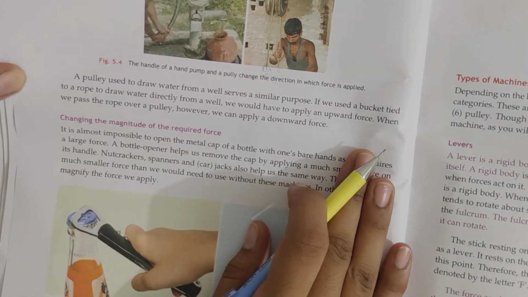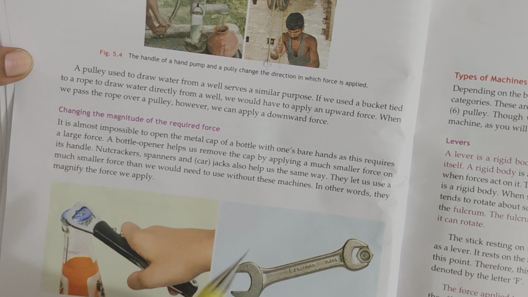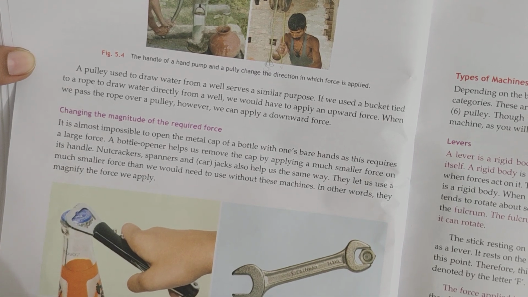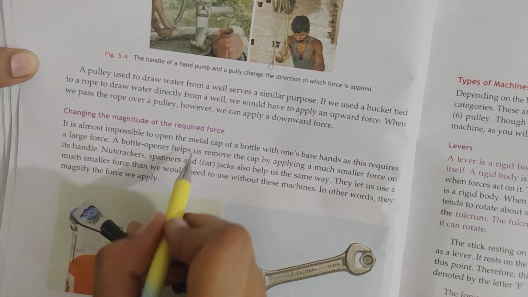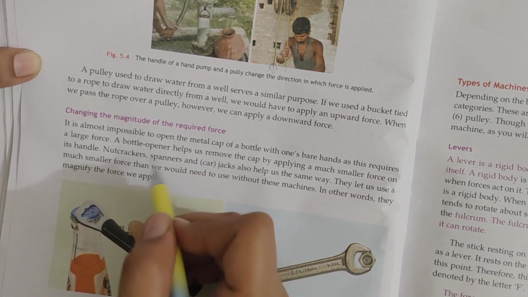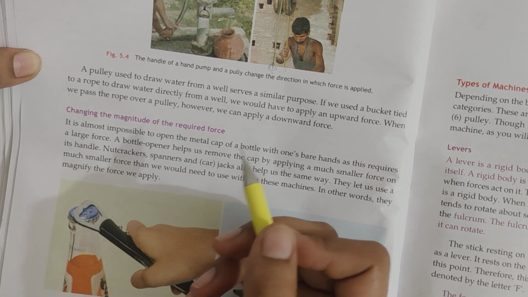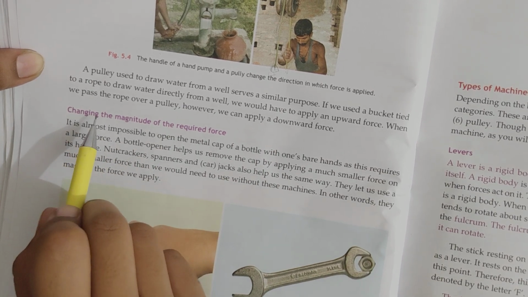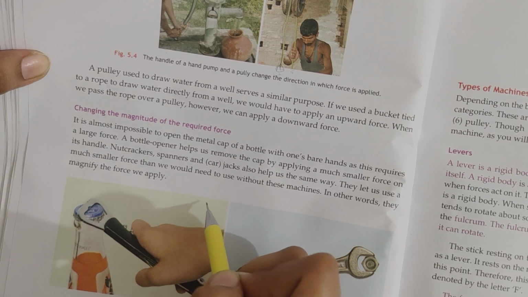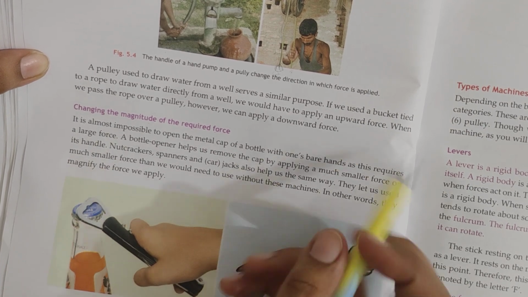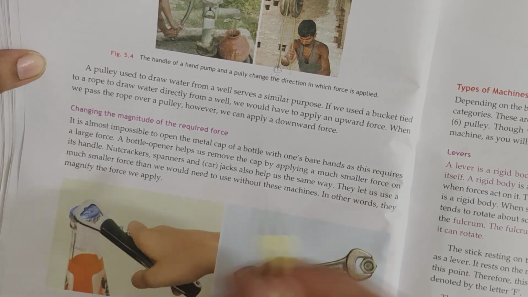Then the third effect is changing the magnitude of the force required. As I said earlier many times, what is the machine? Machine is making our work easier. We need to apply very little force, and it multiplies it. Changing the magnitude of the required force means we are giving less force, but still the work is done with the same efficiency, as some things are like this.